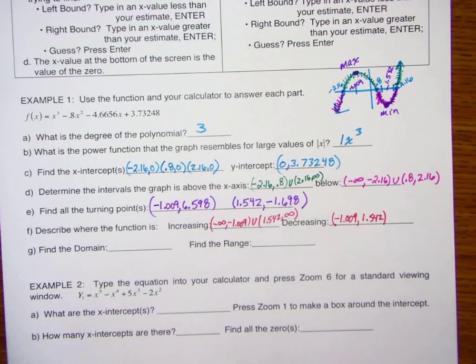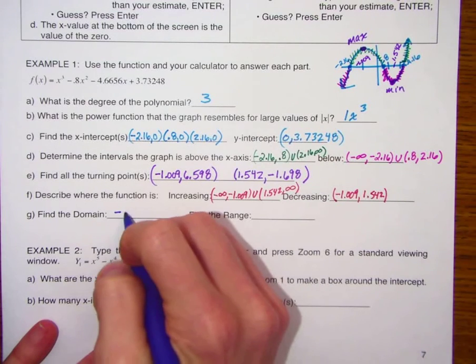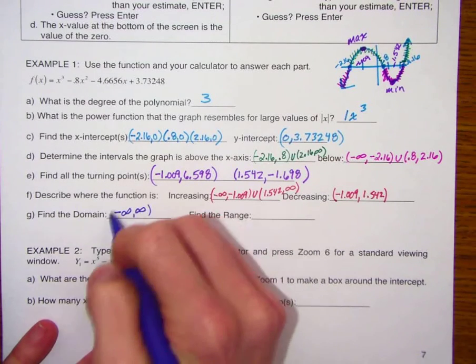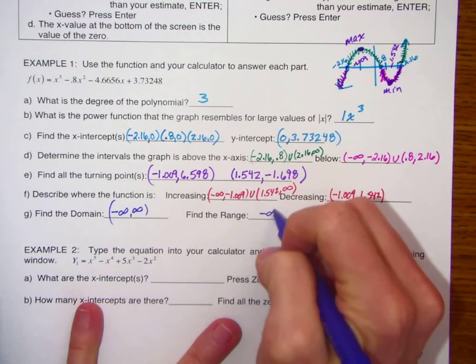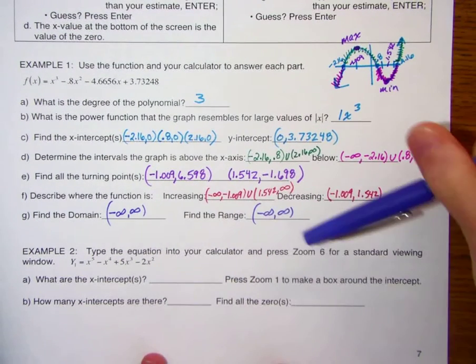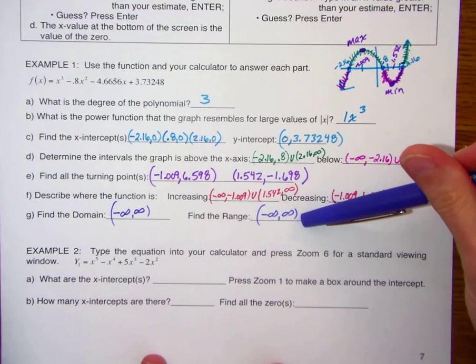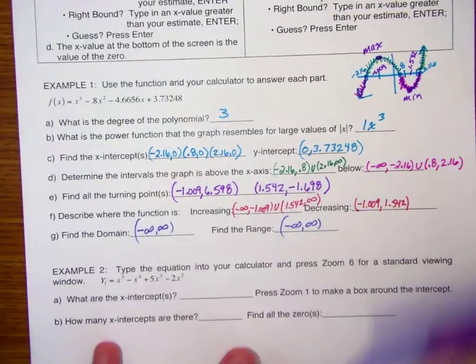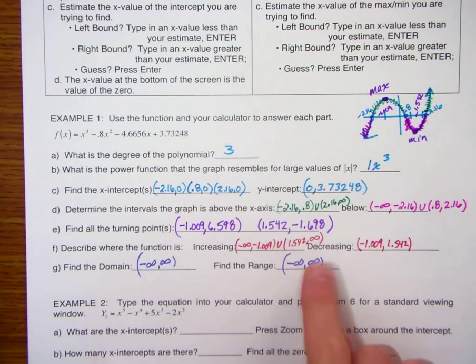What is the domain going to be? All real numbers. Is that true for some polynomials? No, all of them. Good. How about the range here? All real numbers. Is that true for all polynomials? No. What polynomials are always going to have all real numbers? The odd ones, odd degree. Anytime it has an odd degree for a polynomial, you're always going to have all real numbers for the range.